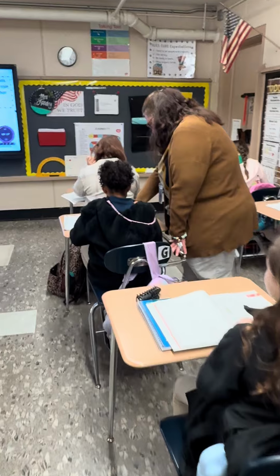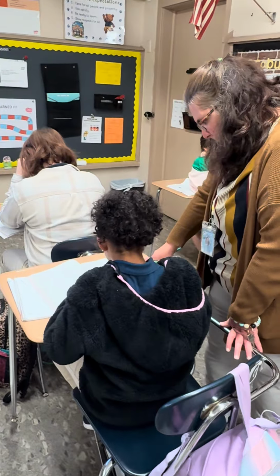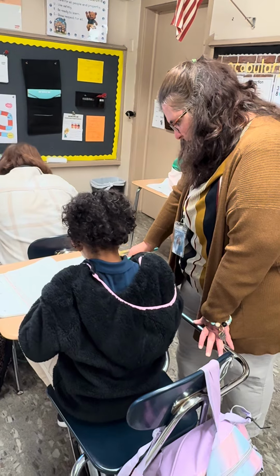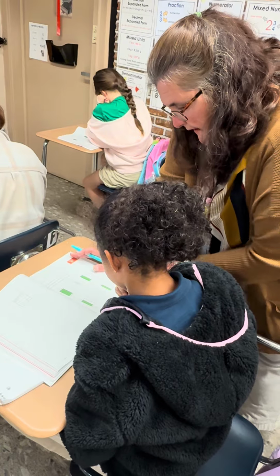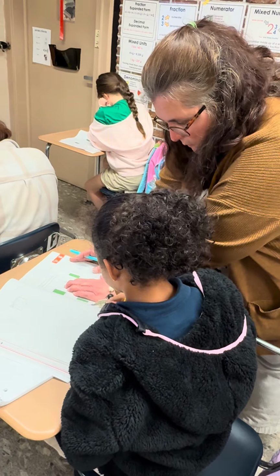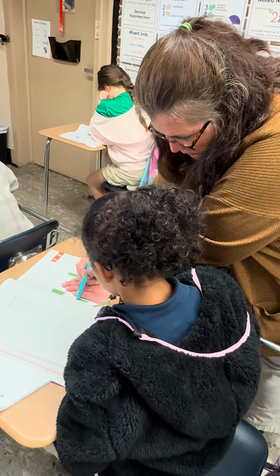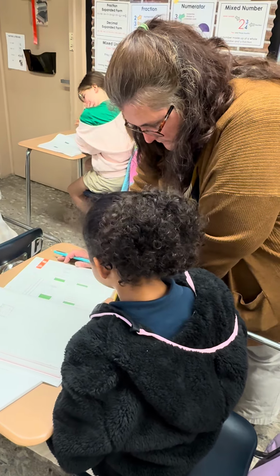So now, how do you know that 1/4 is equivalent to 3/12? So what would your equation be? What would your multiplication be to prove that? Times 3? So let's look at 1/4. So here's 1/4. So what did you decompose that 1/4 into? How many sections? 1, 2, 3. So what are you multiplying each of them by?